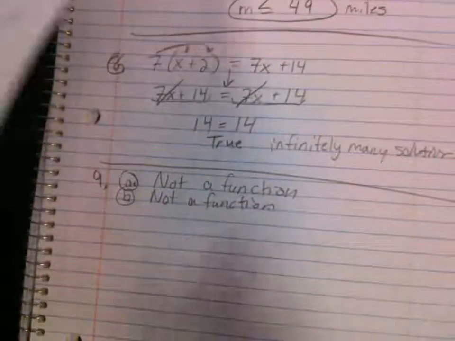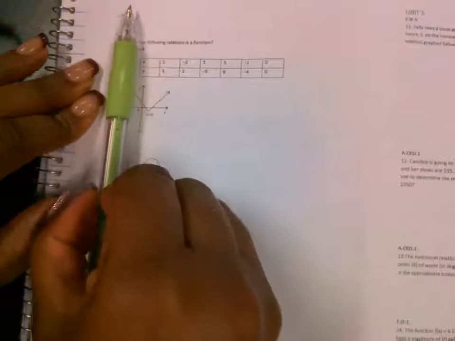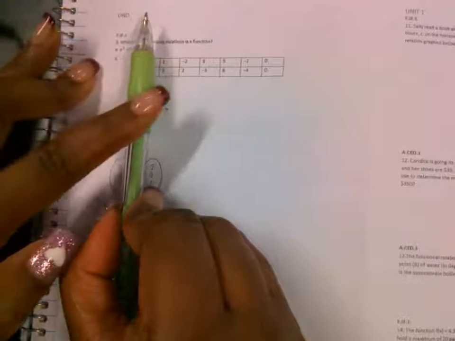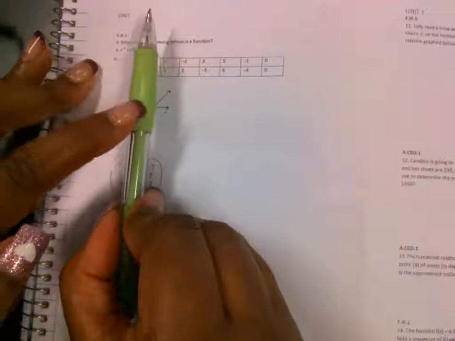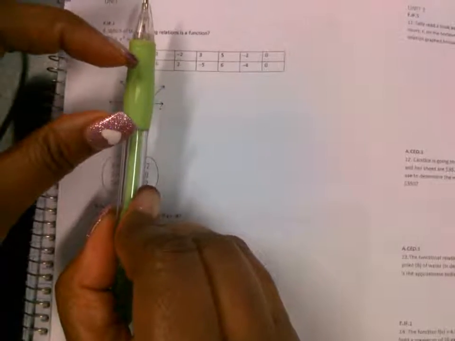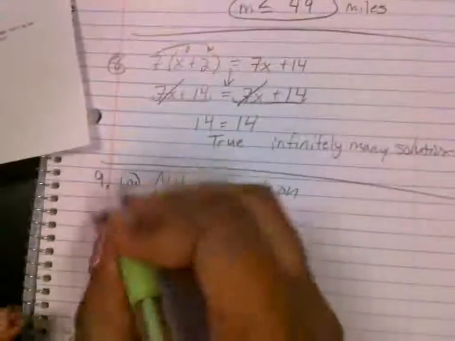Slide up, sorry y'all. C, let's look at C. It passes the vertical line test because as we move our pencil, the vertical line, from left to right, this V-shaped line only touches the pencil one time as it moves. It doesn't loop back around and touch the pencil twice at the same time. So C is a function.